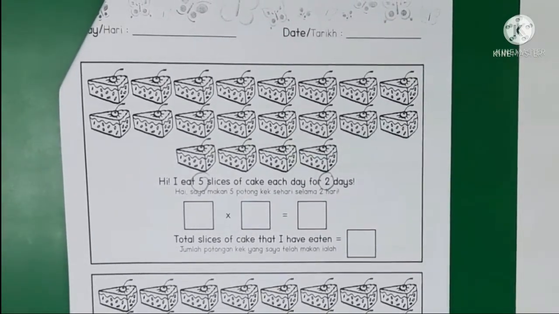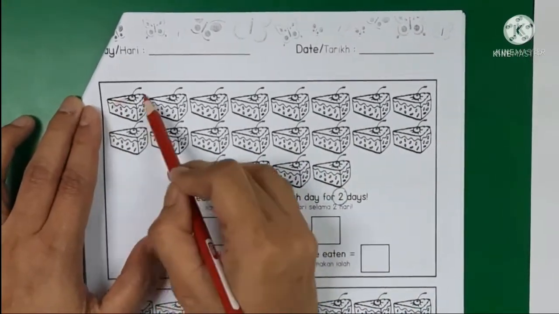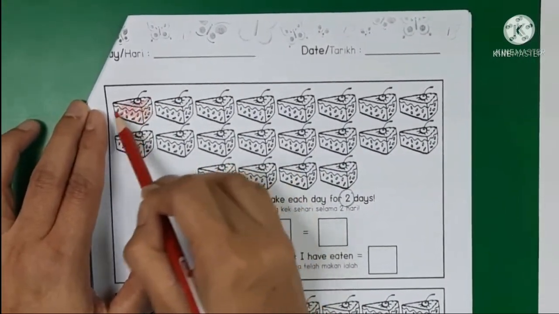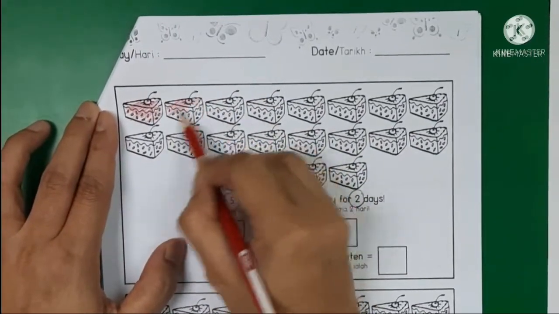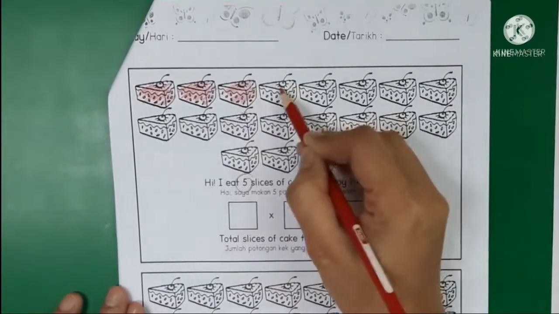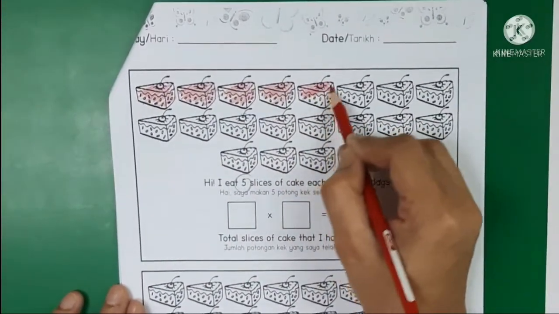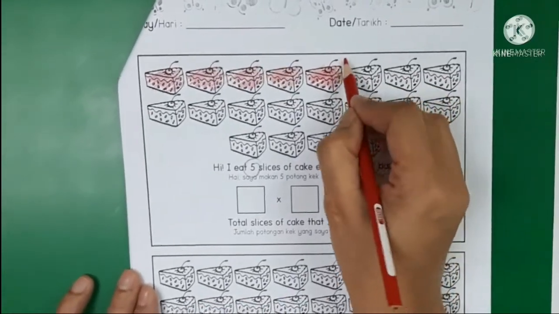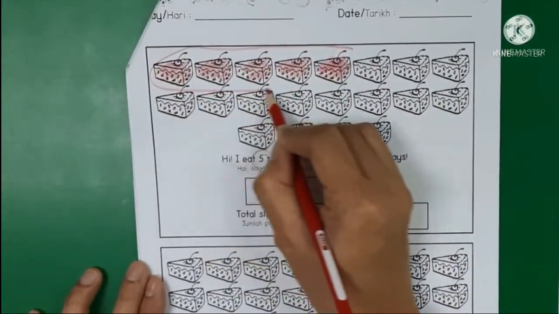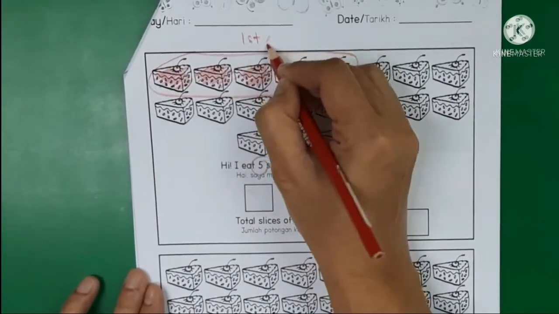Let's color 5 cakes. 1, 2, 3, 4, 5. I ate 5 slices of cake on the first day.